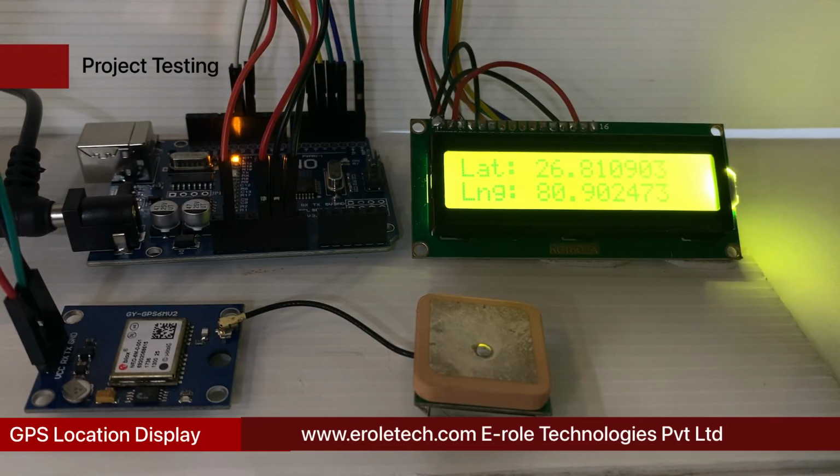Now we will power up our circuit and test its functionality. Our project is performing as expected.